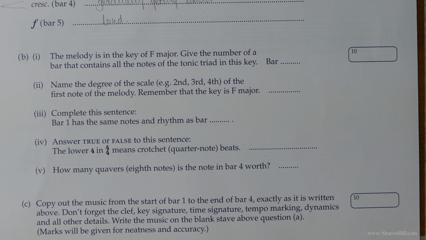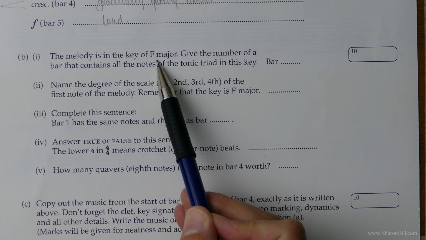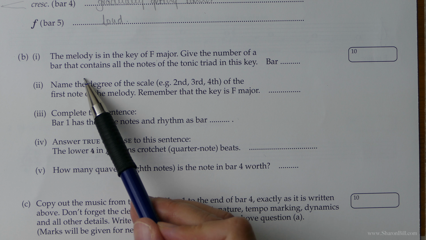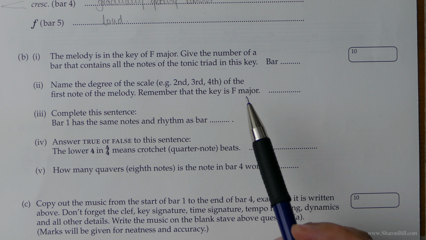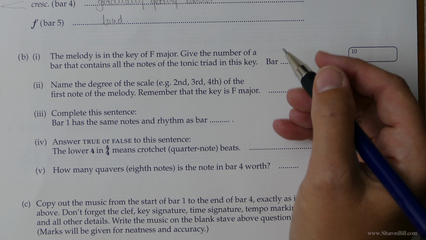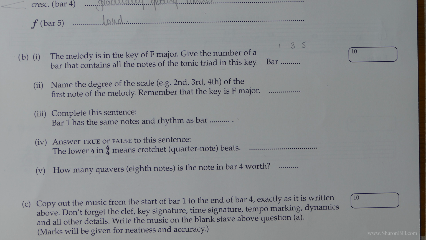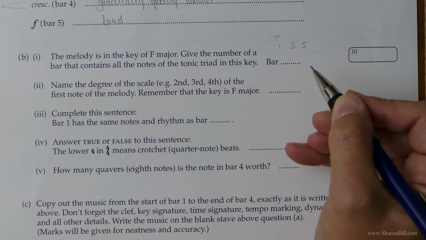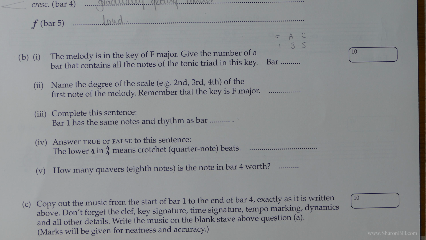So the next question, again referring back to that top melody, they tell us that the melody is in the key of F major, and we need to give the number of the bar, or a bar, that contains all the notes of the tonic triad in this key. Before we do that, we need to at least know what we're looking for. The tonic triad is made of the first, the third and the fifth degrees of the scale. So we know in F major, of course, F is note 1, 2, 3 is A, and 5 is C.